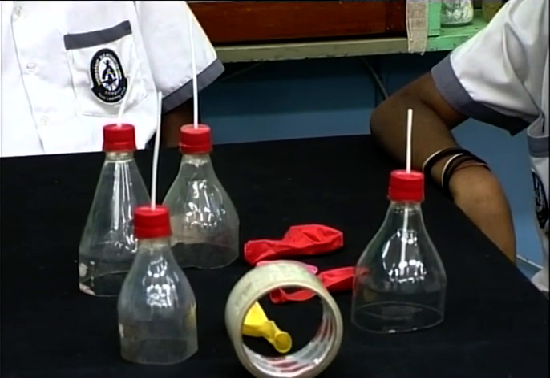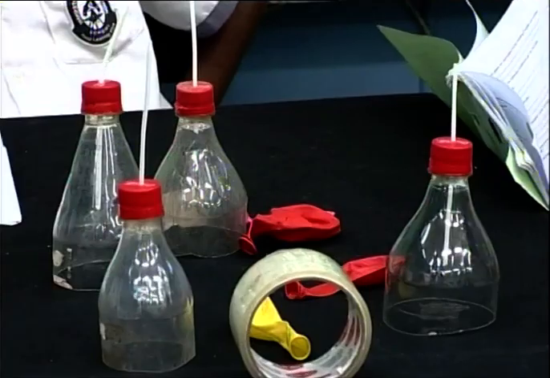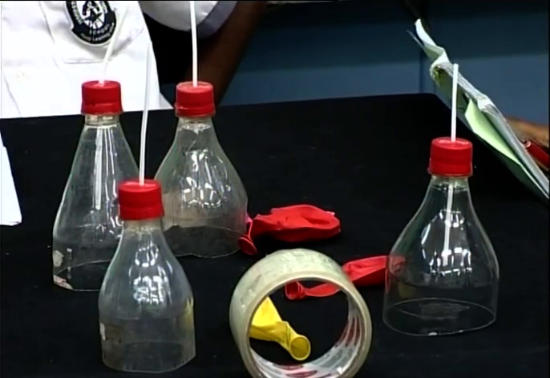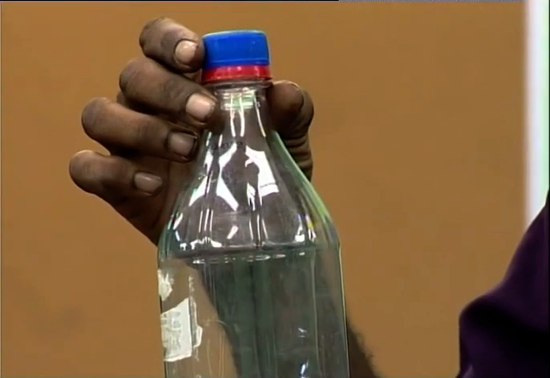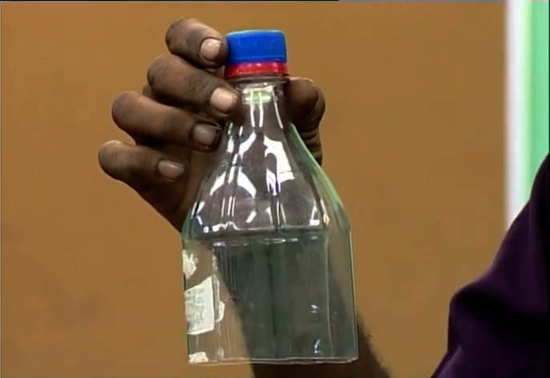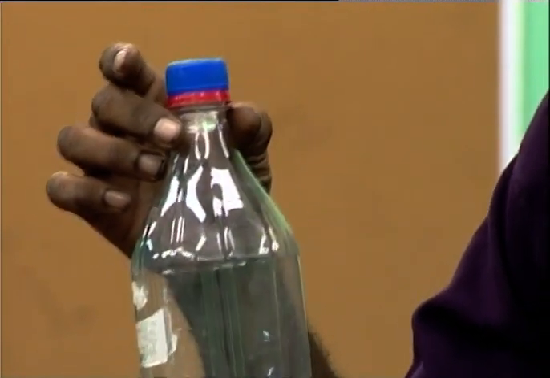All right. You will follow the steps one at a time. You will be viewing the steps, so listen carefully, watch, and follow the steps of making the model of the lung. You should have a container that is cut in half, something like this. And a straw.